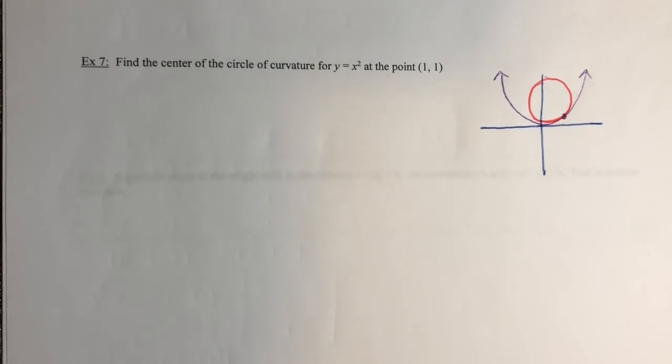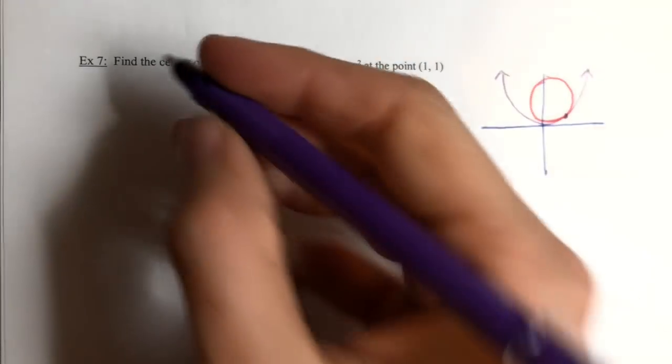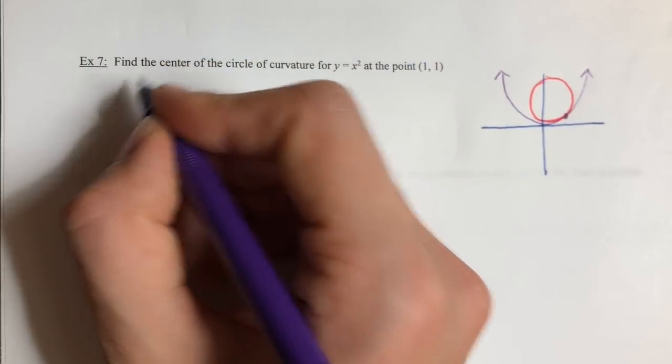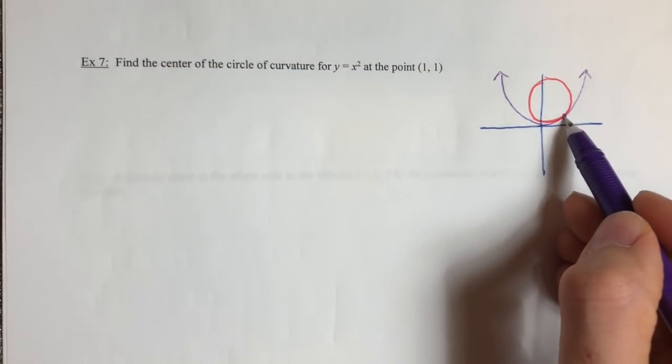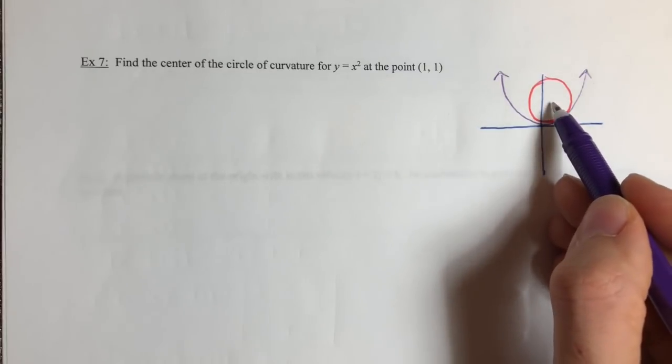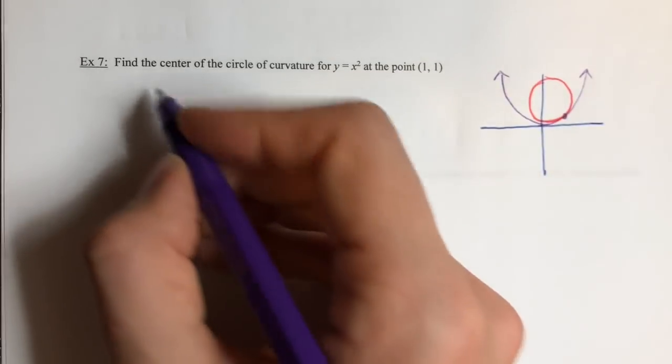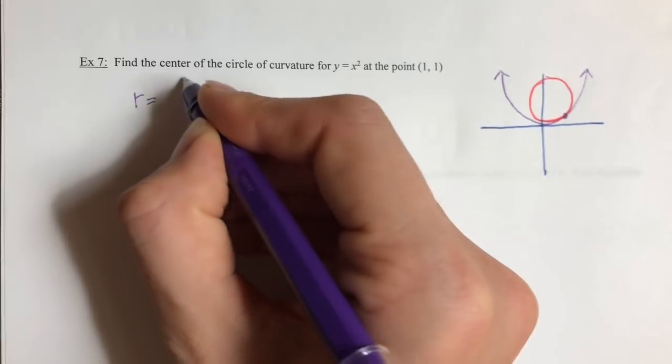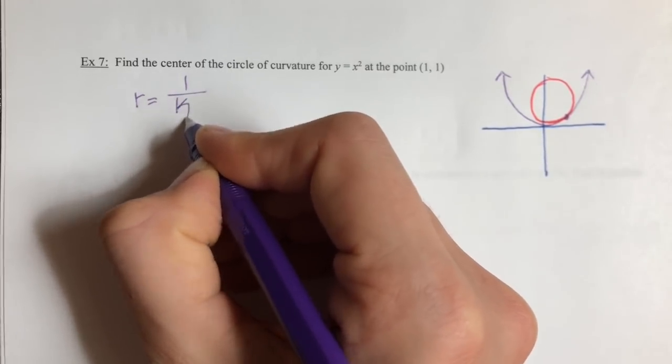This is not going to be very accurate, but it's not a bad circle. Remember that I want to find the radius of the circle first, because if I can find the radius, I can use the distance formula from this point to the center. My radius will be 1 over the curvature.